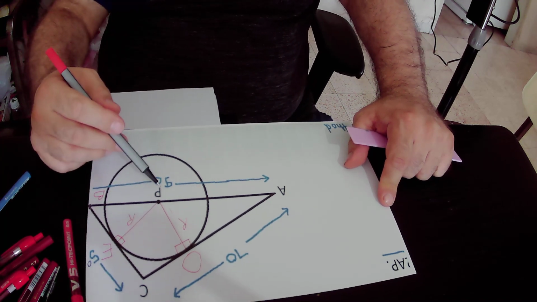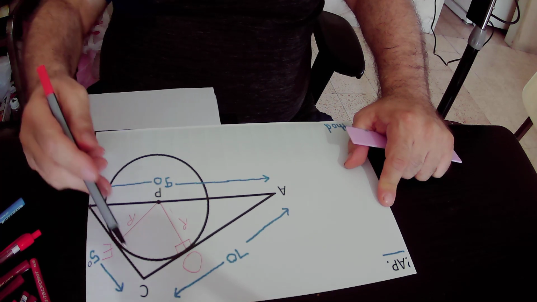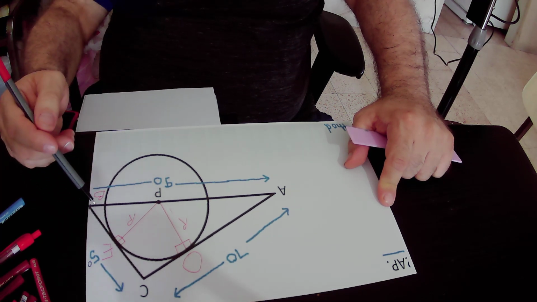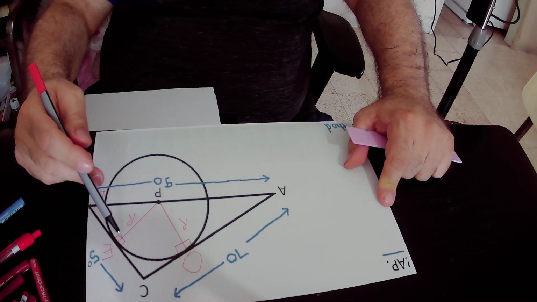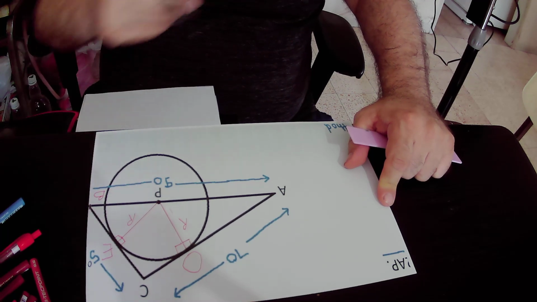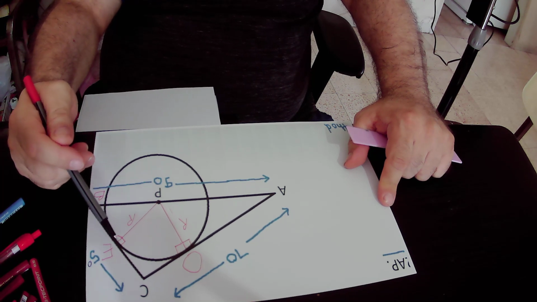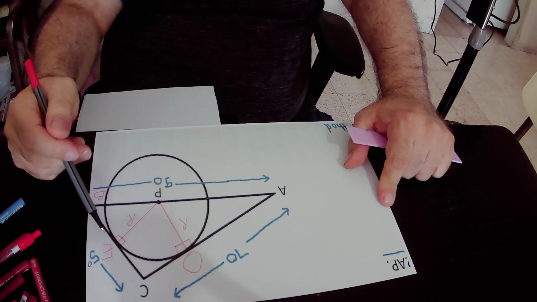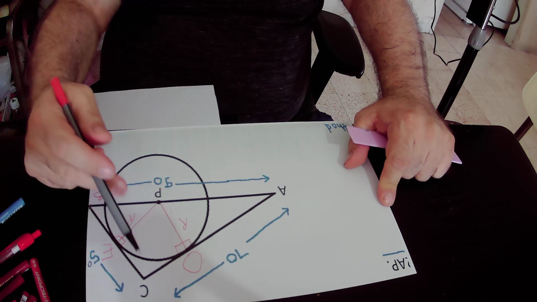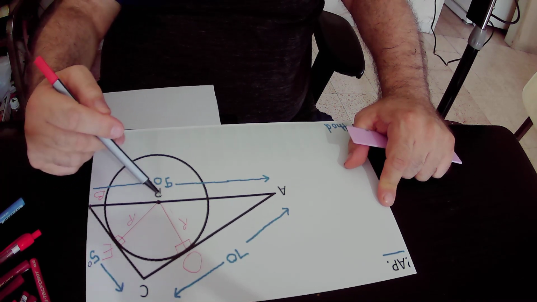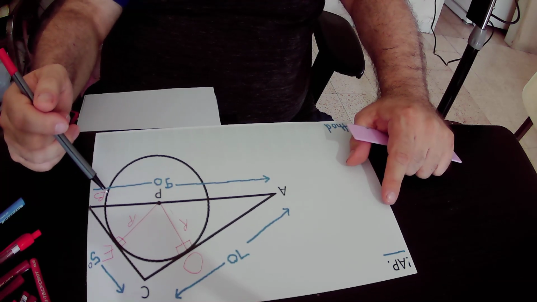We have here radius PE and the tangent CB to that specific radius, and according to the rule, the radius is perpendicular to the tangent. So angle PEC equals 90 degrees, and also angle PEB equals 90 degrees.